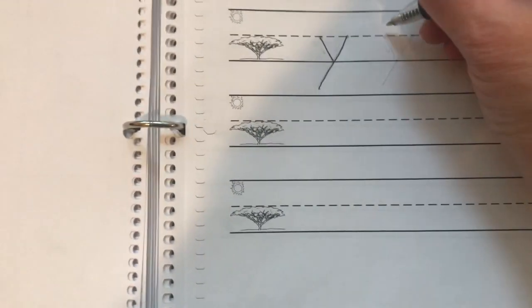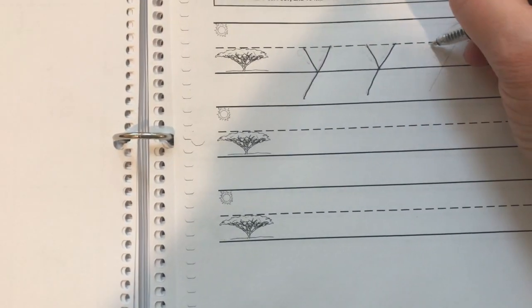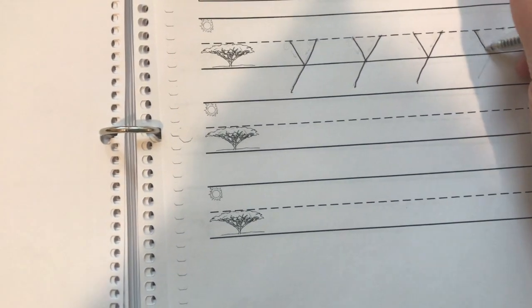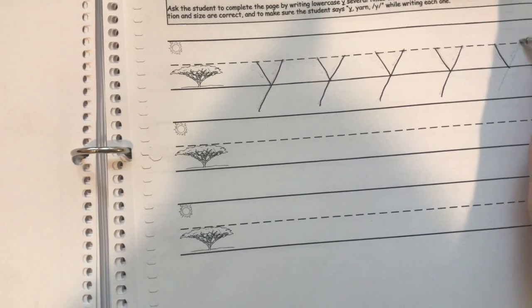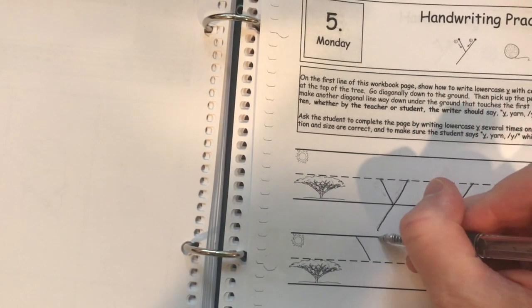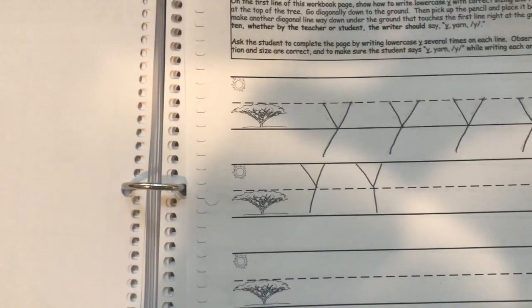Now, they're going to have you practice the straight ones, and that's fine, because that's how the capital one is made. I'm going to do one for you, all right? Y, yarn, Y. I want you to say that when you do it. Now, I'm going to show you a couple things. First of all, when we do a capital Y, all right? But you might also see it like this sometimes, just to show you, okay? Either of those is fine.